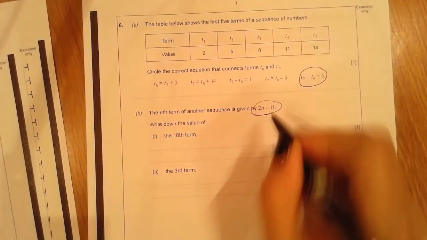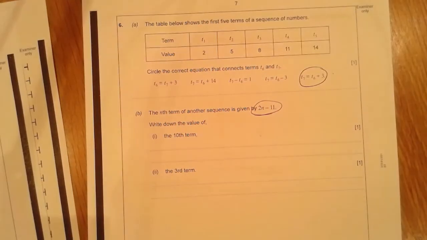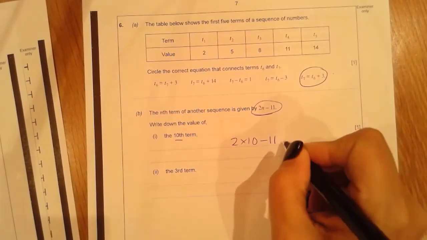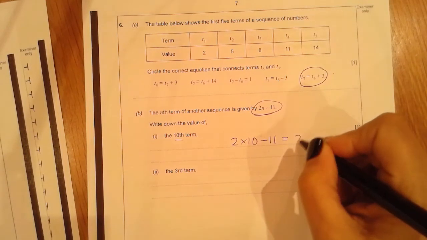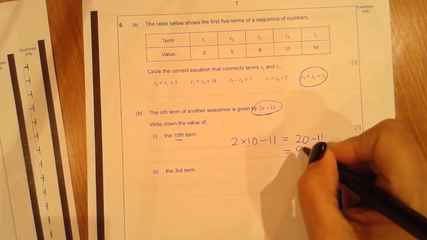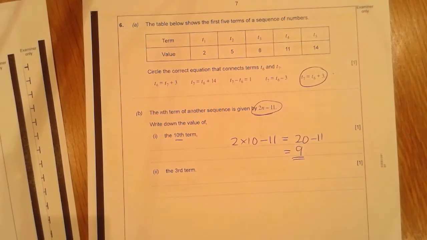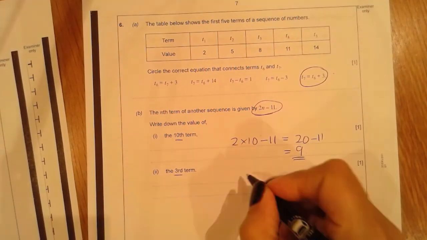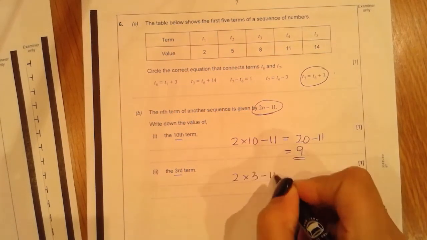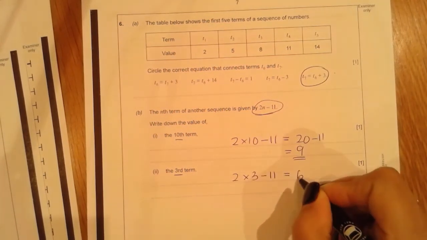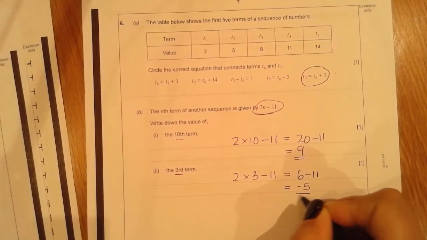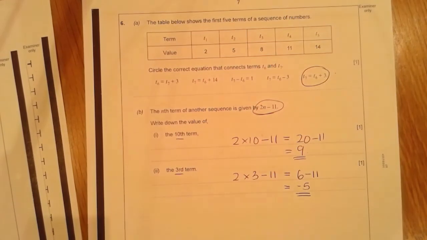This is the formula for another sequence. If I want the 10th term, I substitute 10 in for the n value. The 10th term is 9. If I want the 3rd term, I substitute 3 in for the n value. The 3rd term is -5.